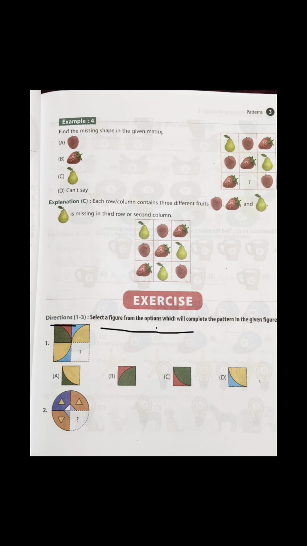Select a figure from the option which will complete the pattern in the given figure. So here first of all we have to find out that what pattern is used over here. So you can see here's a yellow colored one, and here's a yellow colored one. Here's a blue and then blue. So it is opposite. Now yes, we will continue this over this one also.